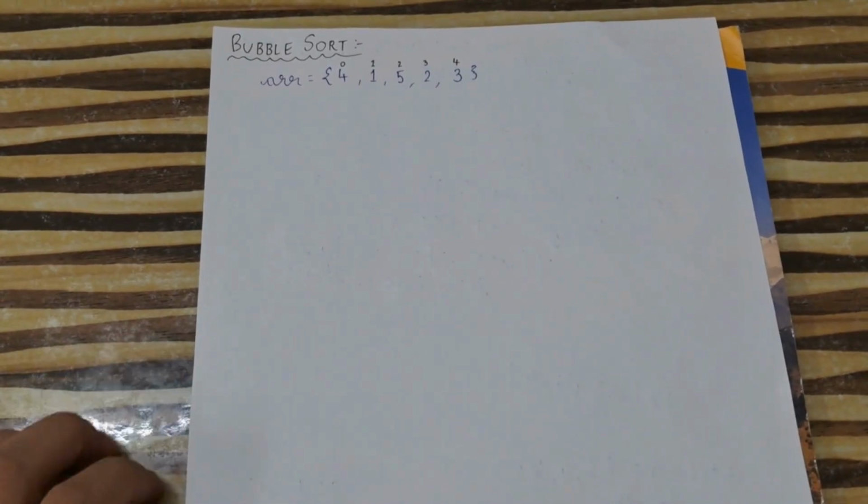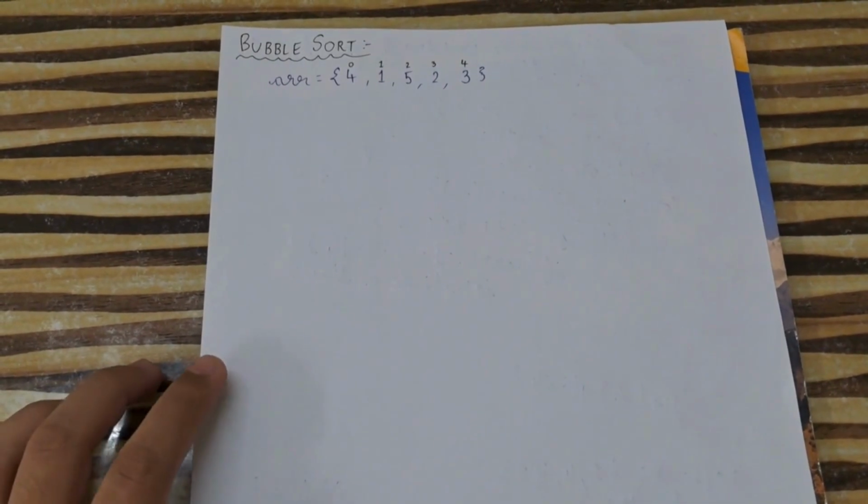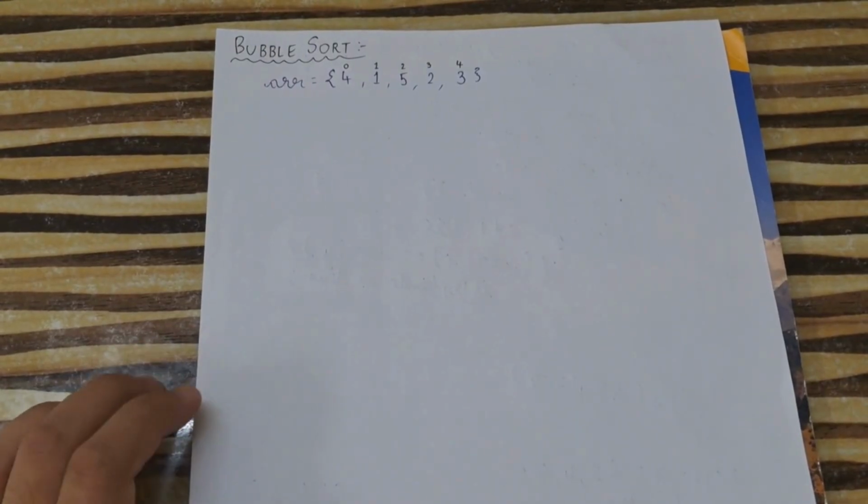Hello everyone, my name is Tej and today we will be looking at the sorting technique called bubble sort.